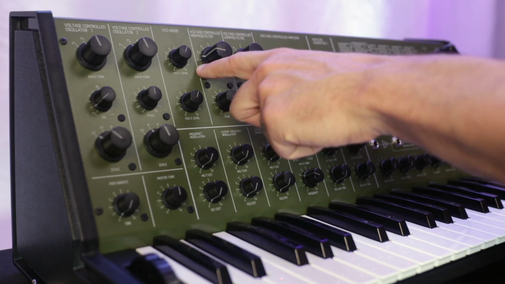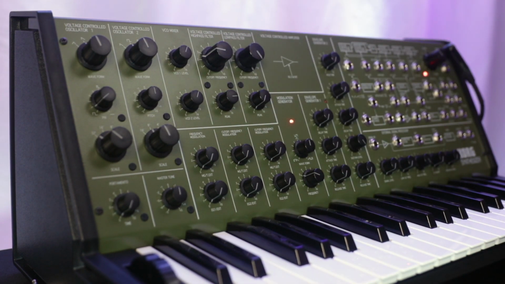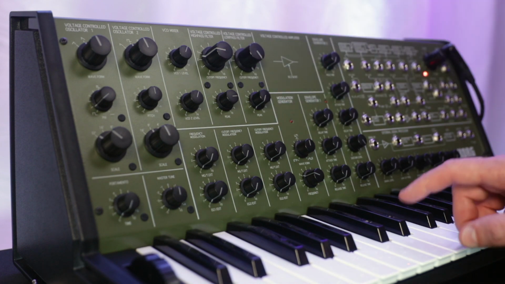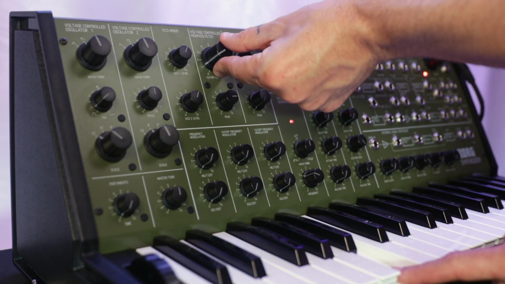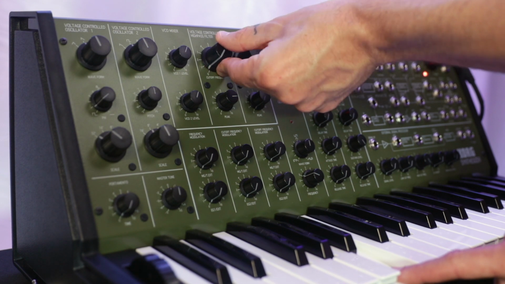Even though this is a high-pass filter and it cuts out the lows, when you start to bring that filter up to about the setting of 2, it actually gets a nice little lift and a bass boost, because there's a little boost due to the resonance.